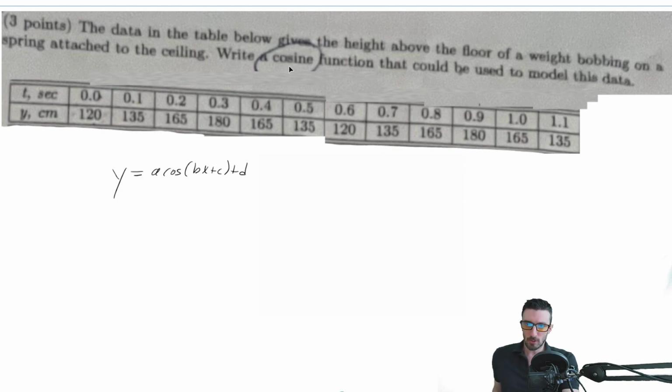Okay, so here we have to write a cosine function for the data that we're given here. Now, this is the general form for a cosine function, and the first formula I want to use is to get the b value, and b is equal to 2 pi divided by the period. Now, the period is the length horizontally, the horizontal length until you complete a cycle.